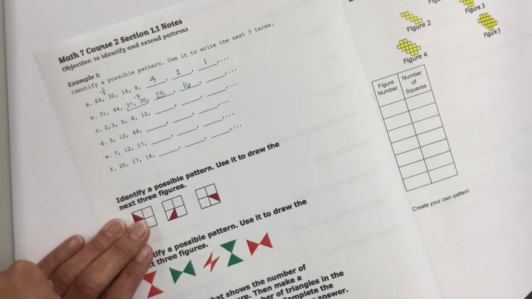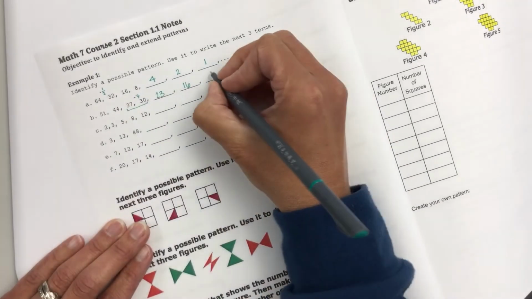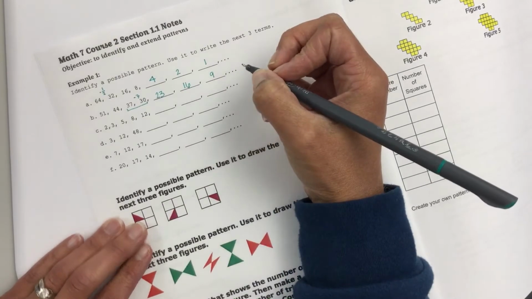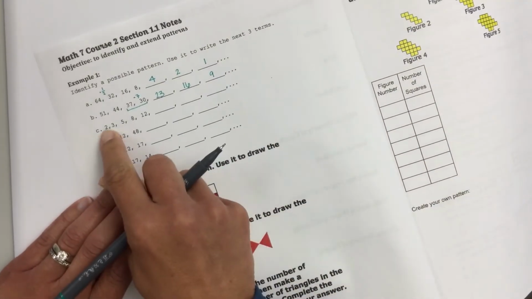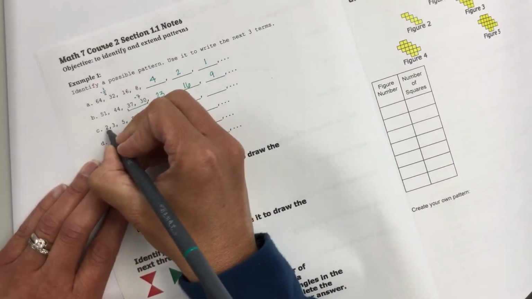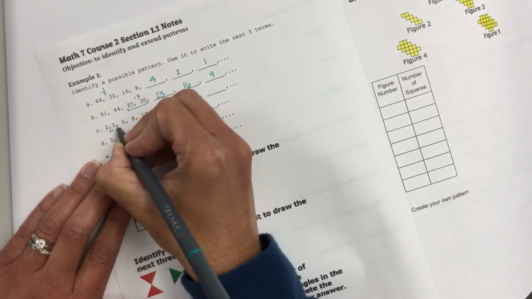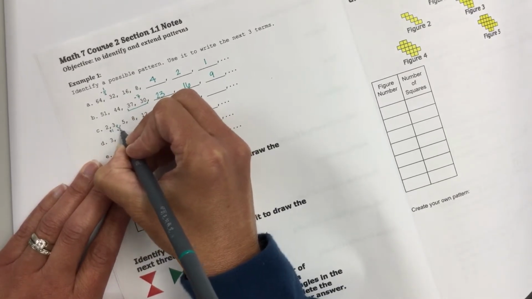And then 16 minus 7 is going to give us 9.